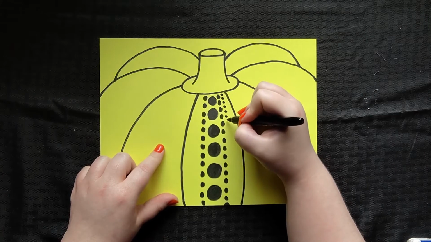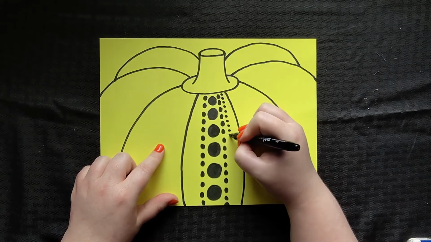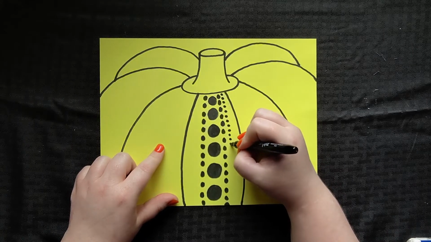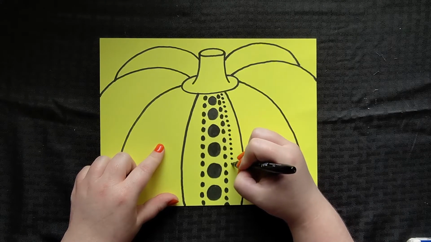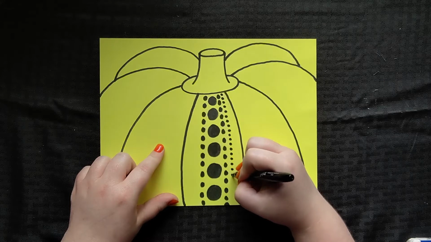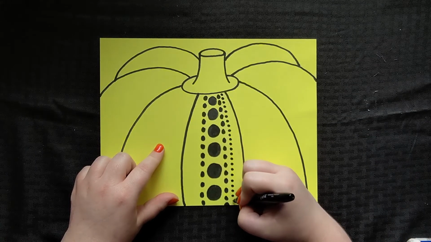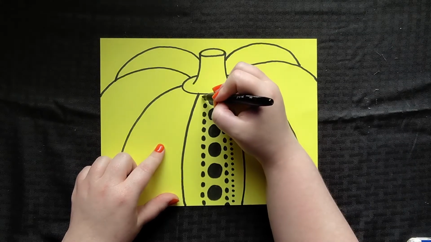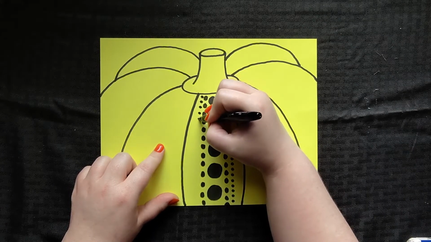Now this is a big dot and we need room for a little dot too. Okay, so I'm just kind of pressing down with my marker a little bit. These polka dots are a little smaller than the last line, but they're not going to be the smallest. We've still got some room.